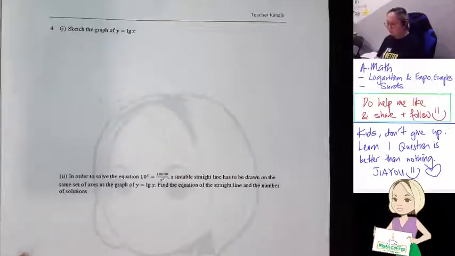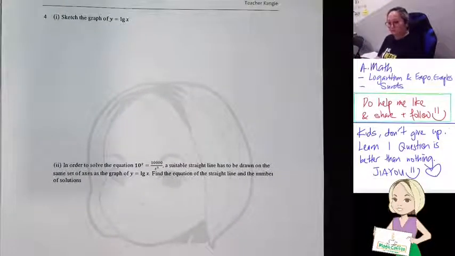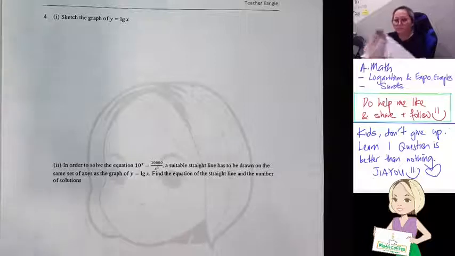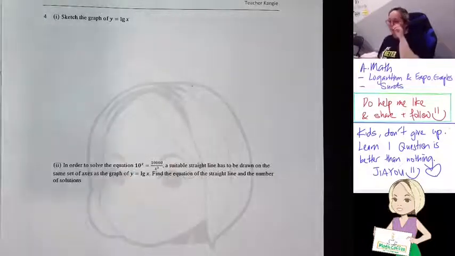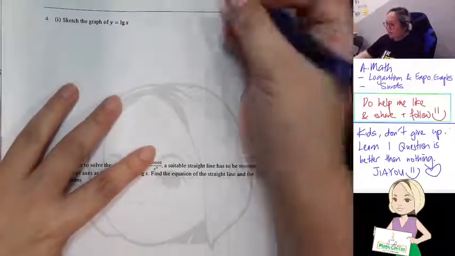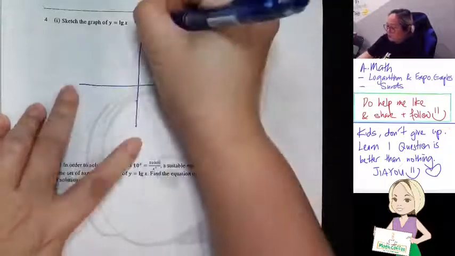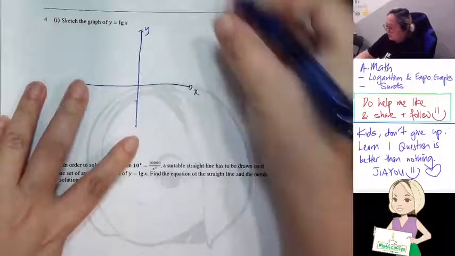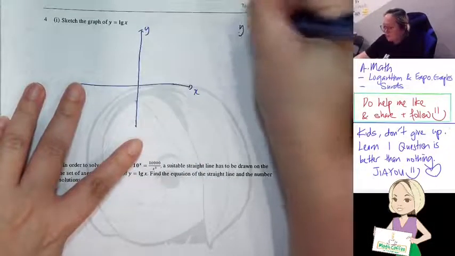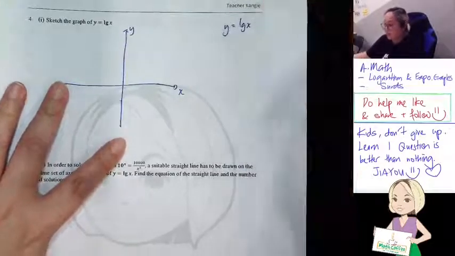Yes, this one. Basically a logarithm graph is always the same shape. So this one, I'm supposed to plot for y and x. This is plotting for y equals to log x. Same thing, x cannot be 0, right?